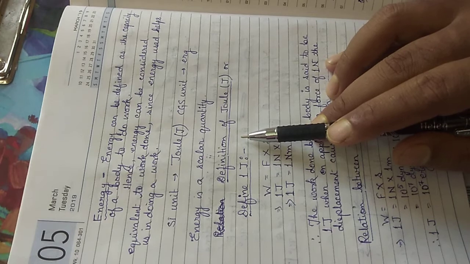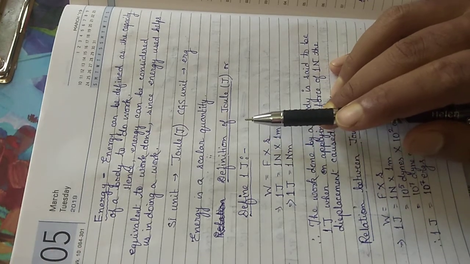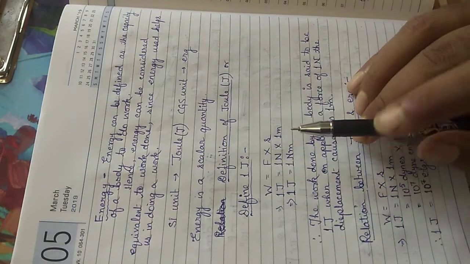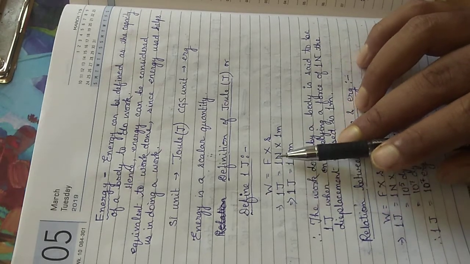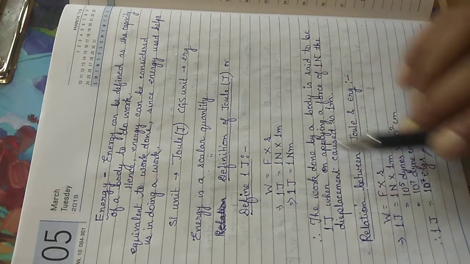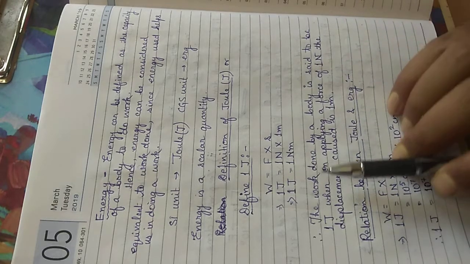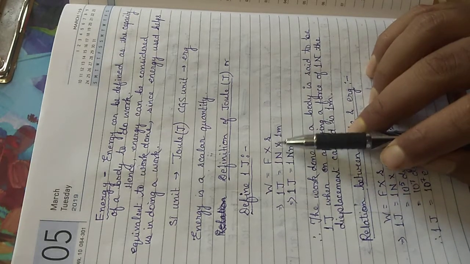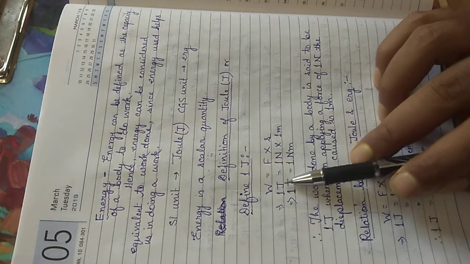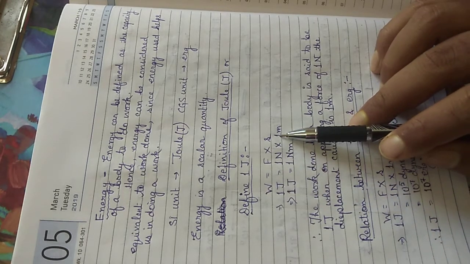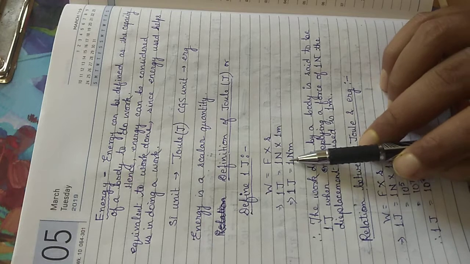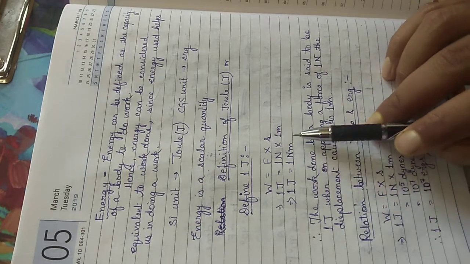So when someone asks you to define joule, you are actually being asked to define 1 joule. So how do we define that? Work is equal to F into S, that is force into displacement. So the work done will be 1 joule when the force is 1 Newton and the displacement is 1 meter. So 1 joule is 1 Newton meter.